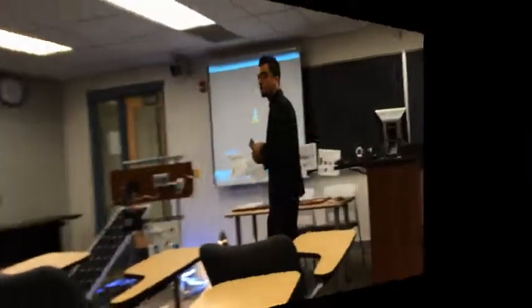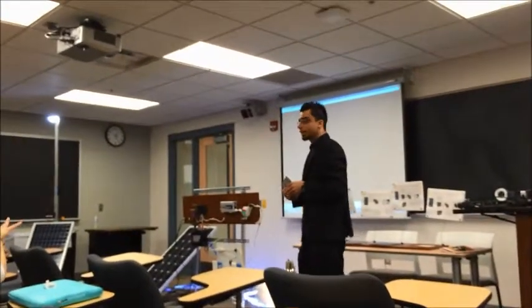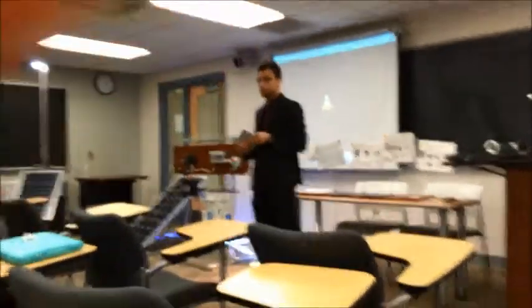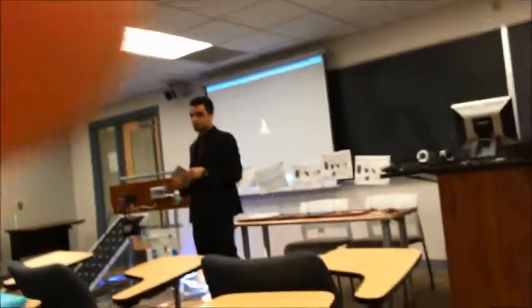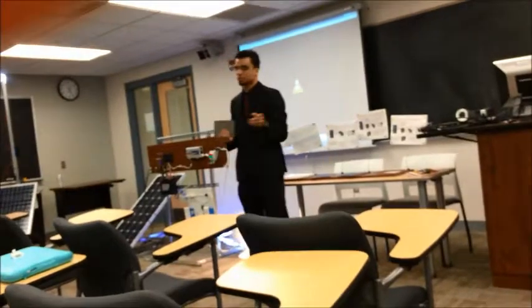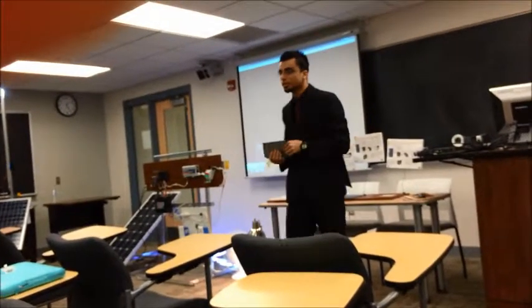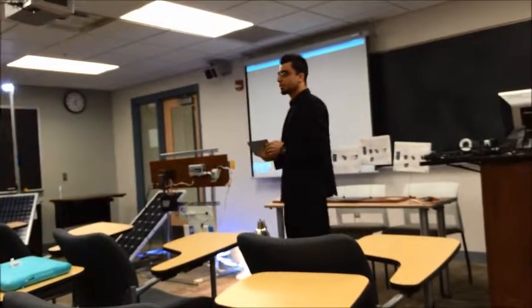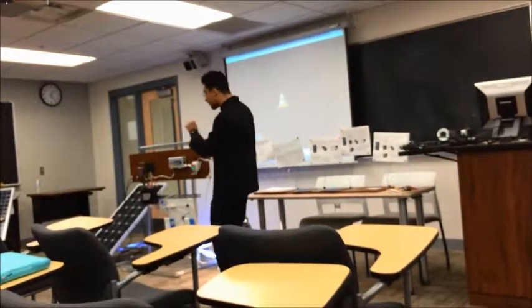Do you know how many watts a solar panel this size would be? This one produces around 100 watts in standard conditions, at 25 degrees. So how many of those would you need to power a normal household? A medium house.